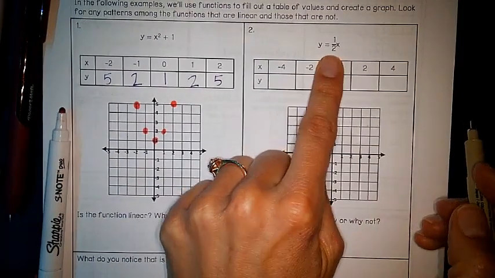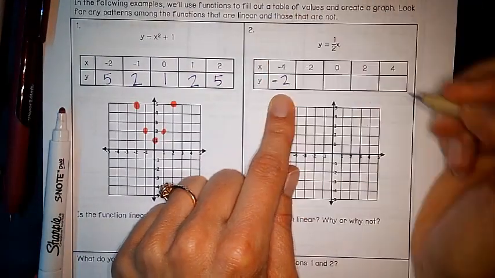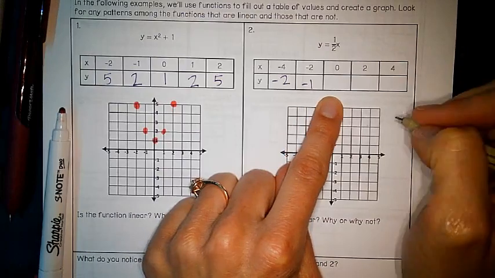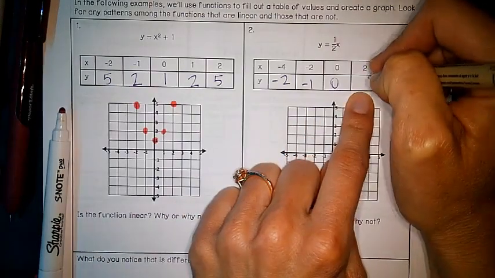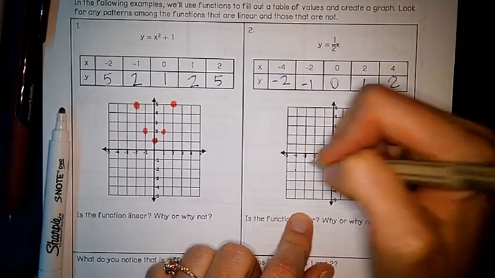-4, when plugged into this equation, is going to give me -2. What about -2? -1. 0, 0. 2, 1. 4, 2. And if we graph that, it looks like this.